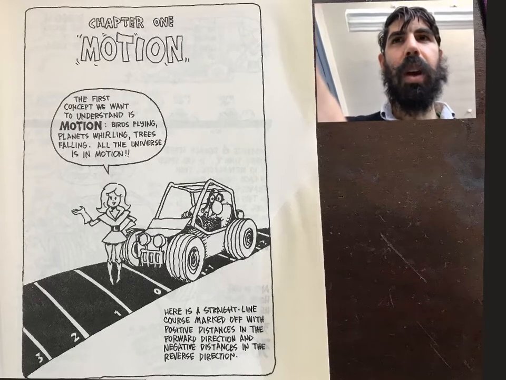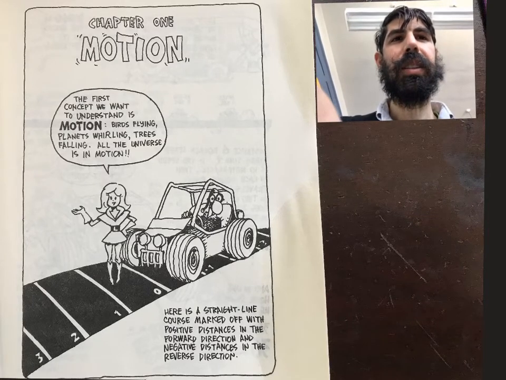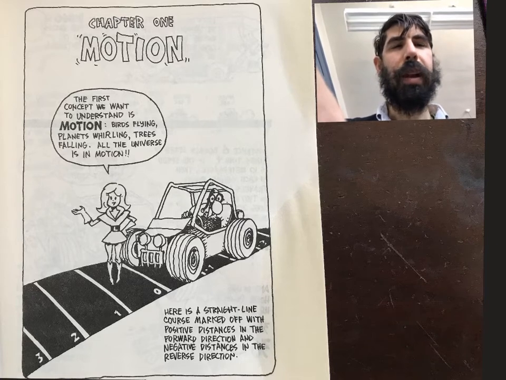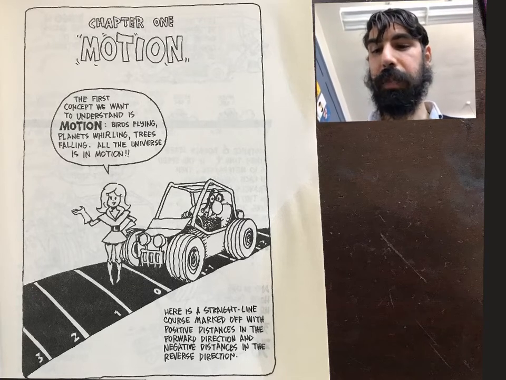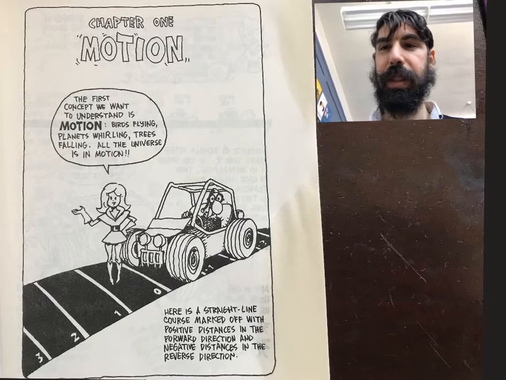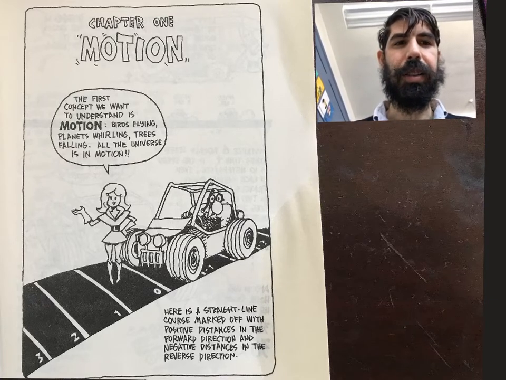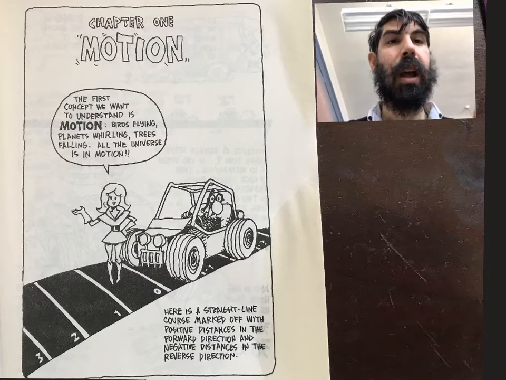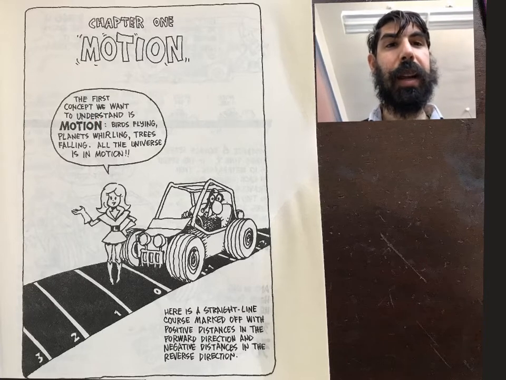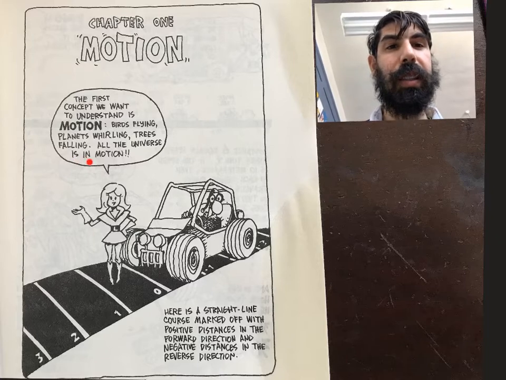Hi everybody, we're going to learn all about motion in this next unit, and I'm going to read to you from one of my favorite physics textbooks. It's called The Cartoon Guide to Physics by Larry Gonick and Art Huffman, and it's awesome. It features these two characters. And so she's saying, the first concept we're going to understand is motion. Birds flying, planets whirling, trees falling, all the universe is in motion.